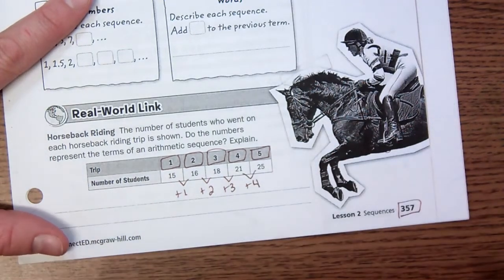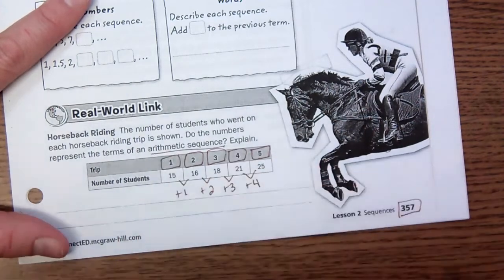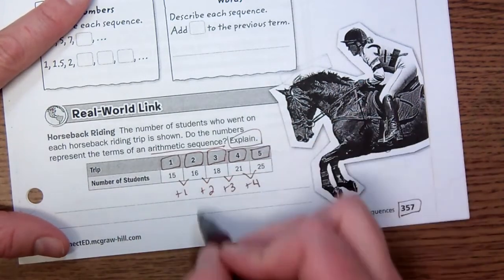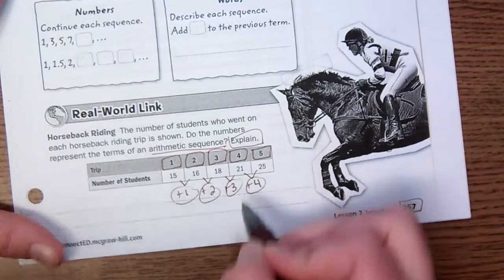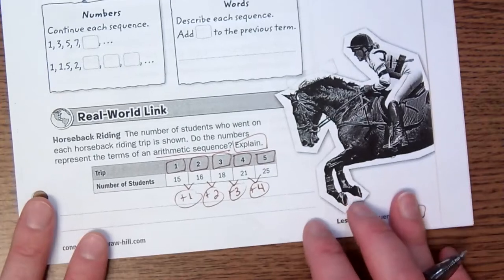Do these numbers follow an arithmetic sequence? Are they going up by the same amount each time? No, this is going up by 1, 2, 3, and 4. So this is not a sequence, okay?